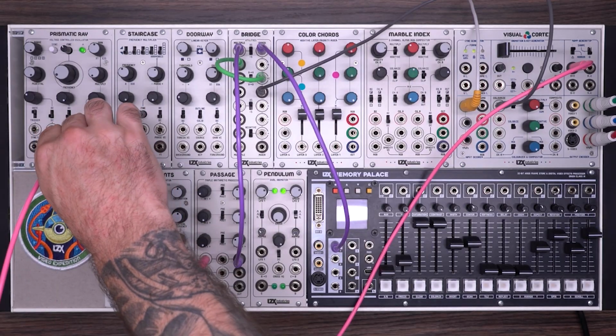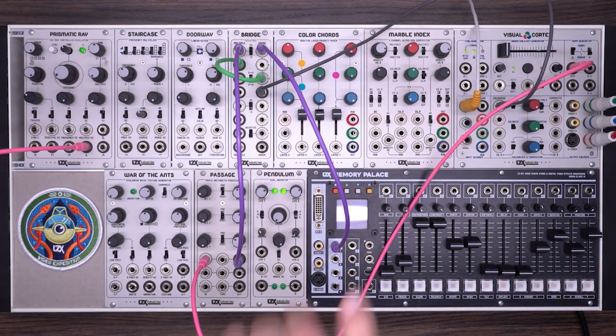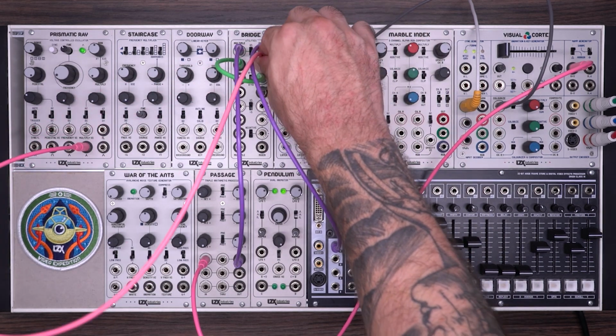Next, I'm going to put in a background image. I'm going to use an output from the Prismatic Ray and plug it into the B input on the fader. So now we have the texture from the Memory Palace appearing in the positive section of the key, and the scrolling bar from the Prismatic Ray showing in the negative section.